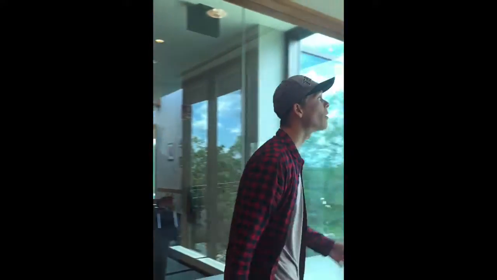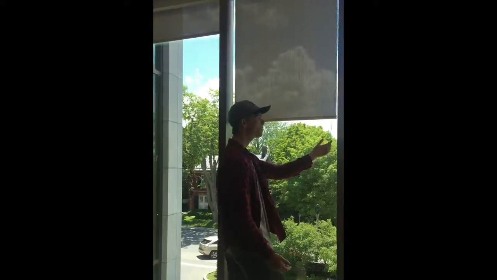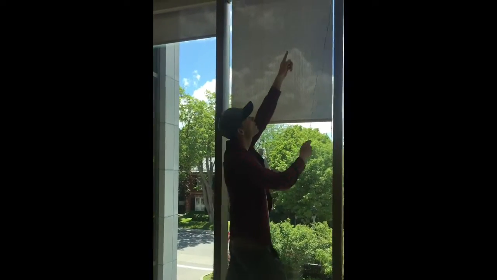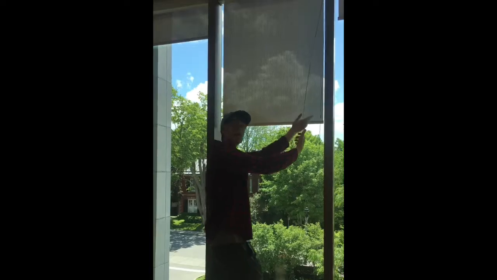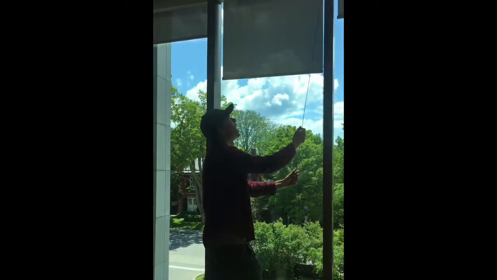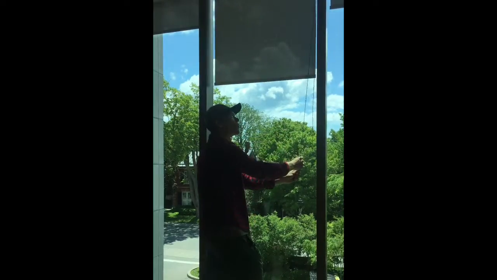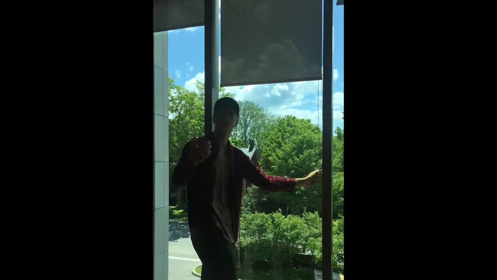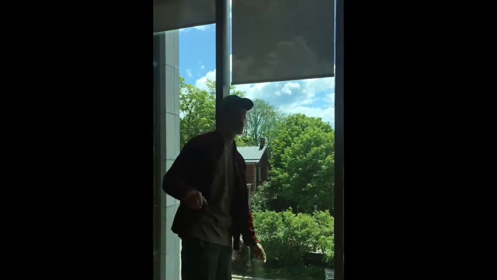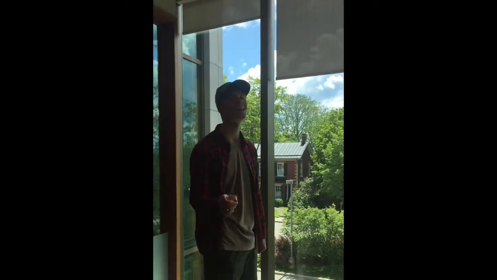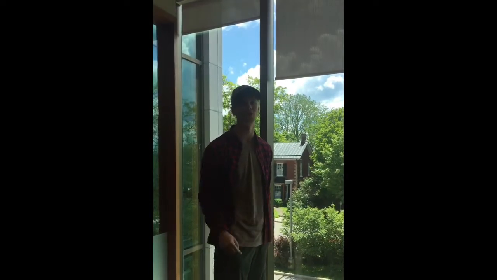Look at this real-life example of a pulley and gear. Here you've got the pulley, and inside there you've got the gear. As I introduce force, the blind either goes up or it goes down, just like in my structure. Notice how I use scientific language throughout my presentation.